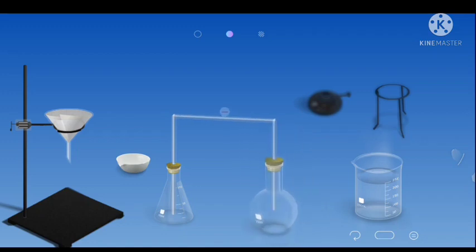So these are the equipment and apparatus which are essential for the simple experiment. And in your 7th class, these are the main apparatus. We must know their name. So please note down the name of these apparatus, not in your copy, in your mind. So from next time you will not get confused.